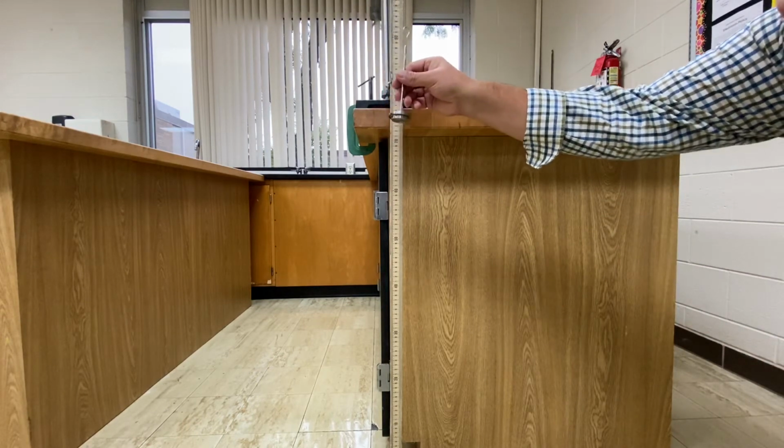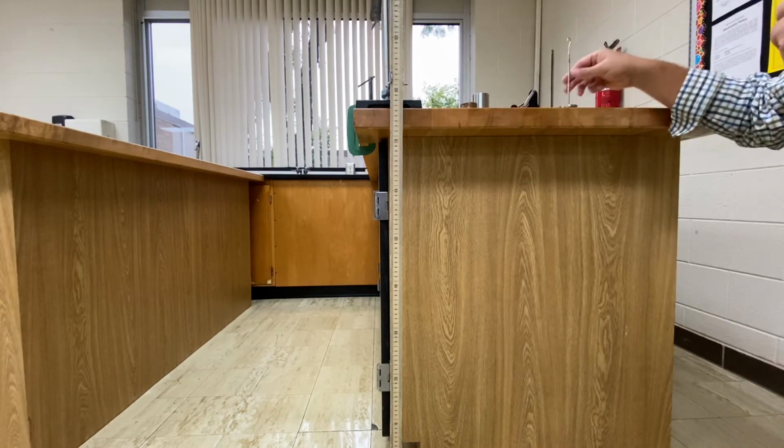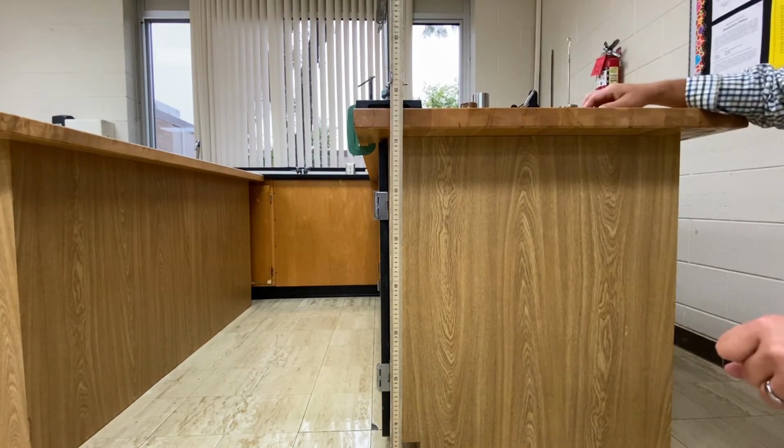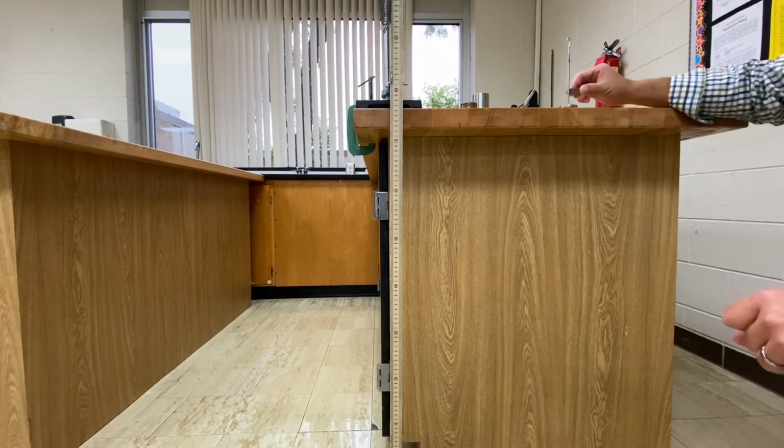That should be sufficient. The next is going to be 200 grams of mass.